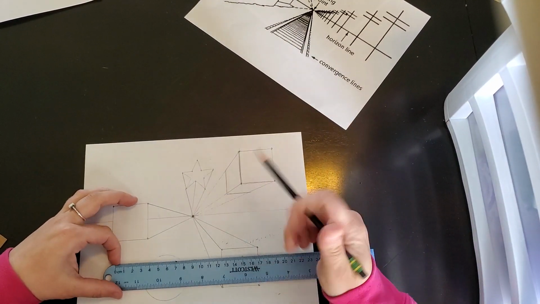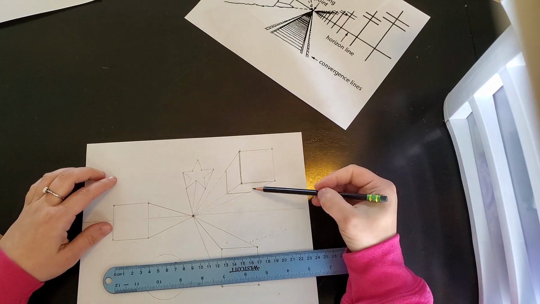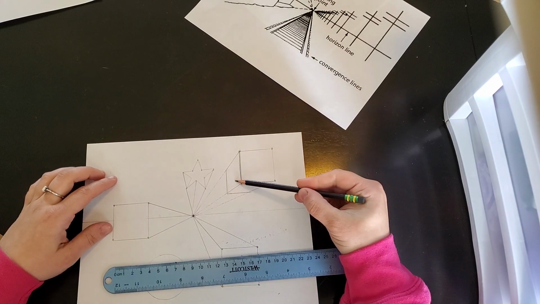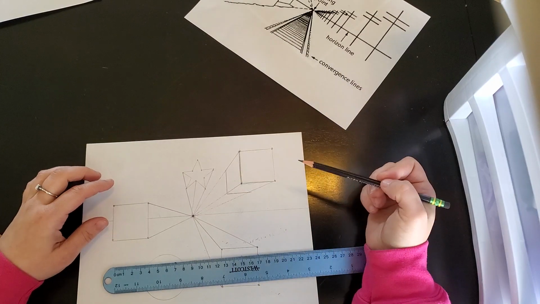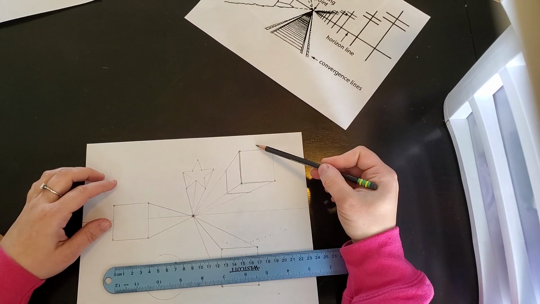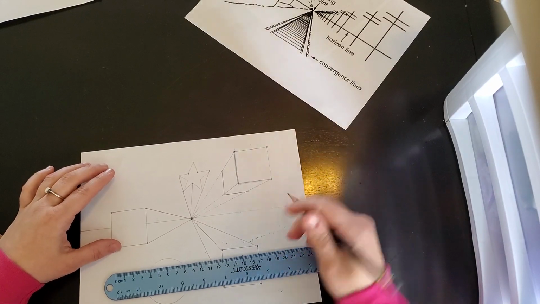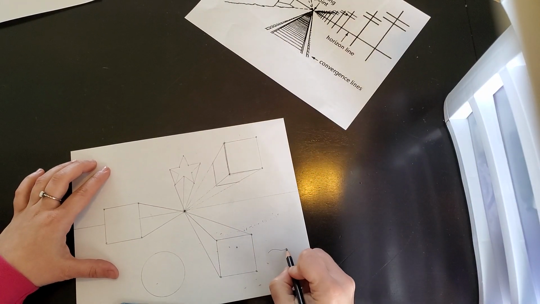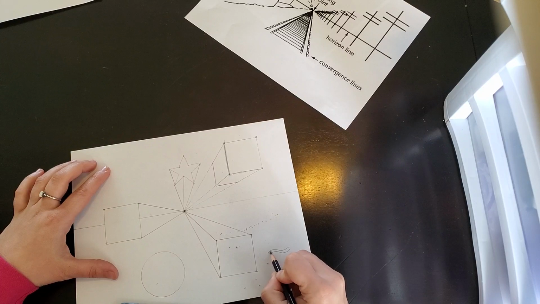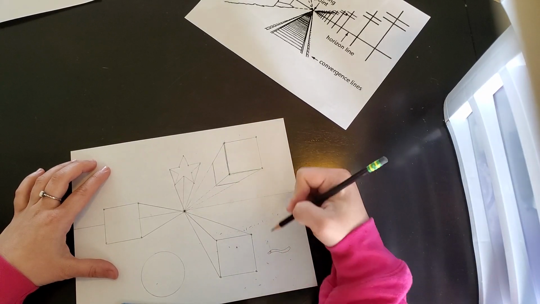So from this perspective, you can see that it's above my eye level. So I will see the bottom of the box and also this left side of the box. And I won't see the top because it's above my eye level. This is called a worm's eye view because you can imagine a little worm crawling on the ground. And he's looking up and he's going to see the bottom of the box.